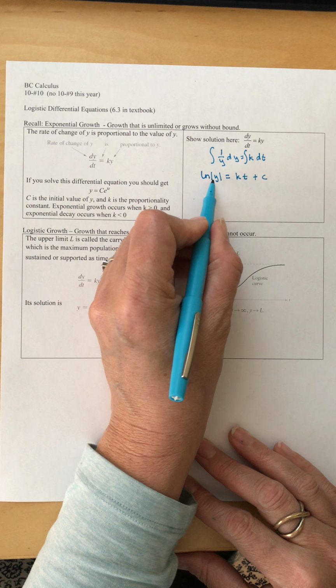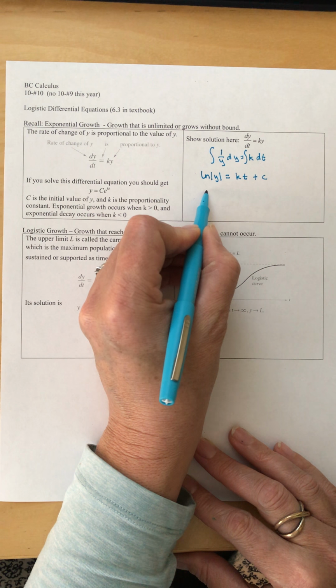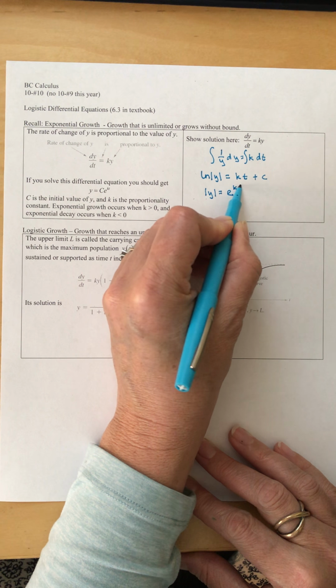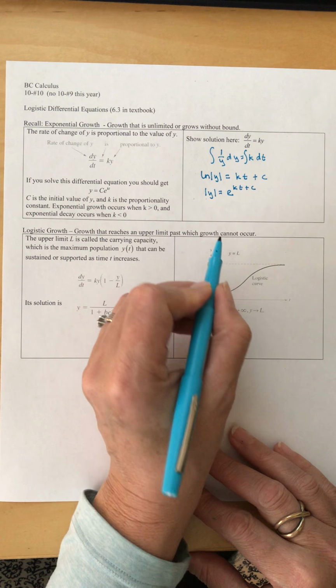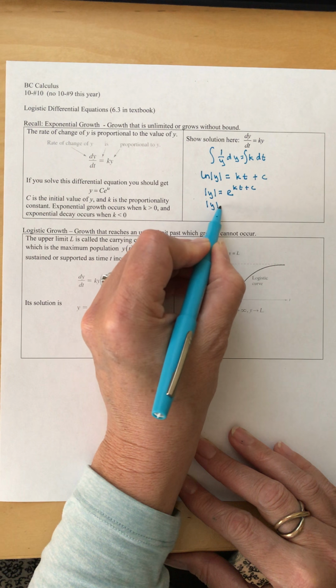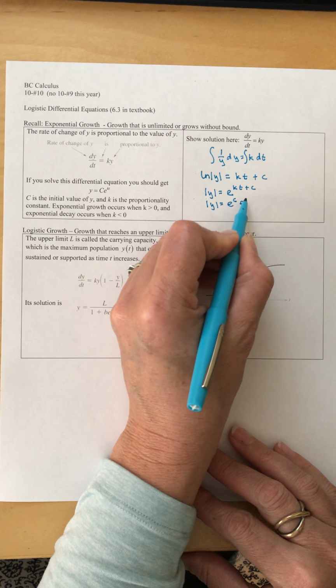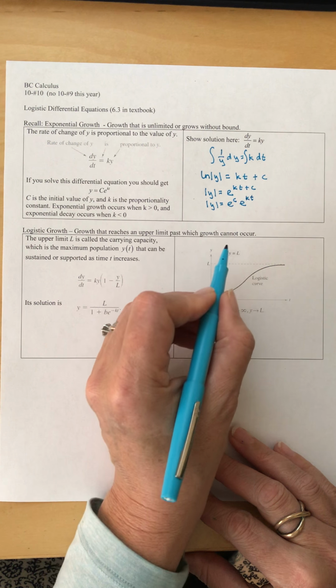Then to isolate the y, I'll write that the absolute value of y is equal to e to the kt plus c, and we can think of that as e to the c times e to the kt.